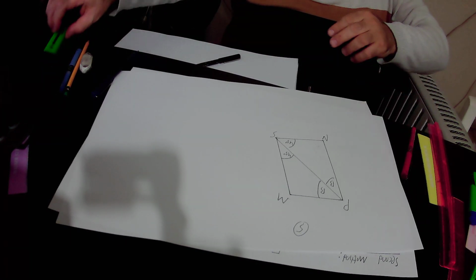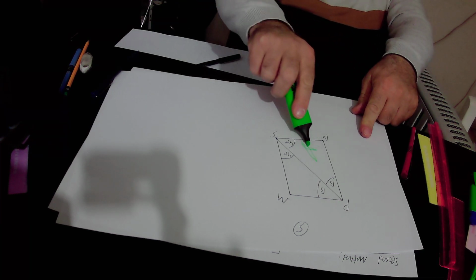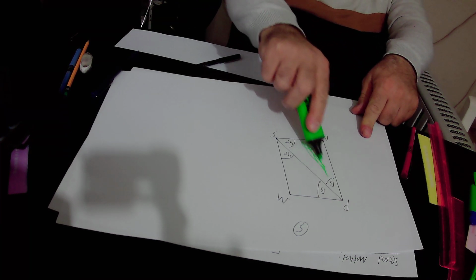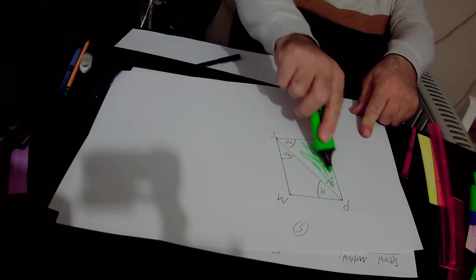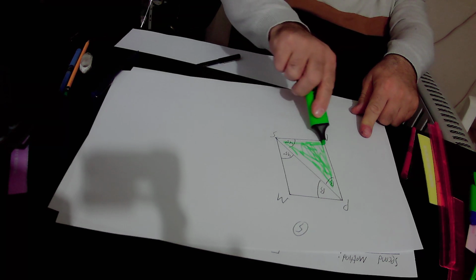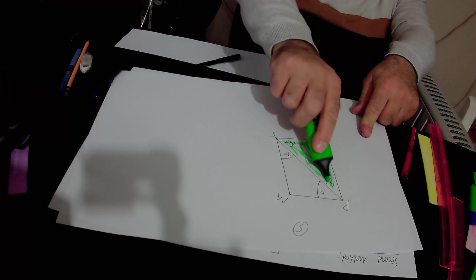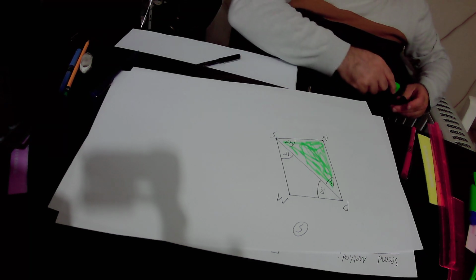Actually we will prove that the green triangle PNS is congruent to the white triangle PMS.